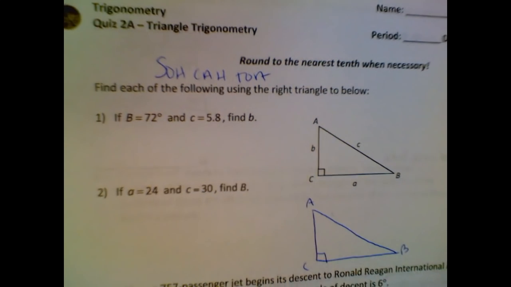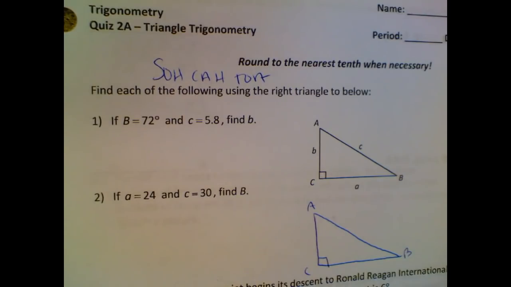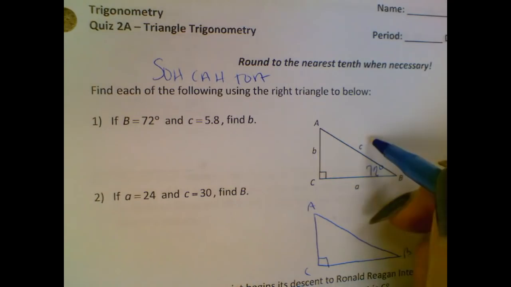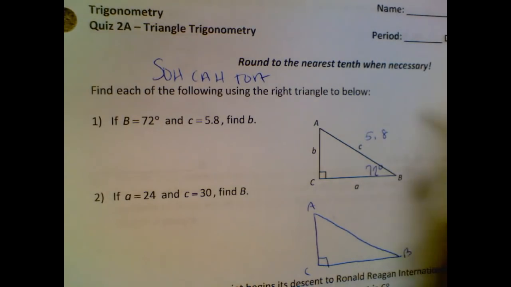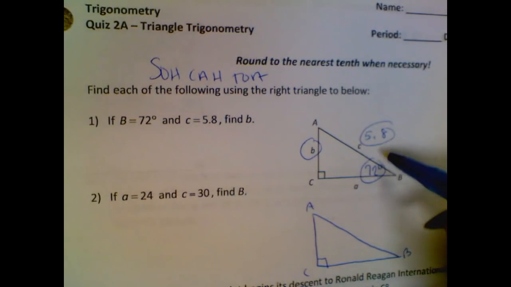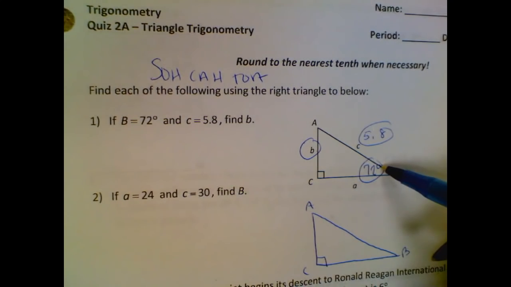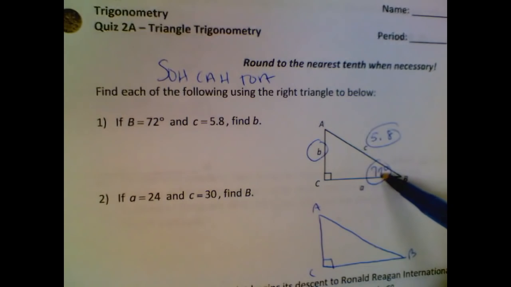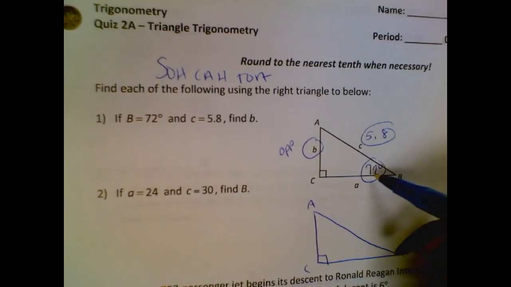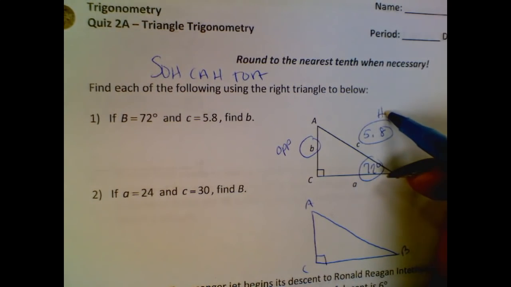All right, if B equals 72 and C equals 5.8, find little b. So circle what you were given and circle what you're finding. And then you have to ask yourself, what is given from 72? What is b? B is the opposite side. And what is 5.8? It's the hypotenuse.